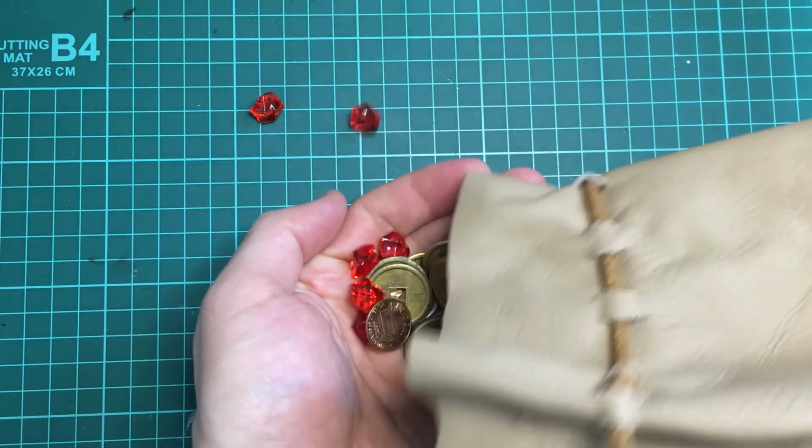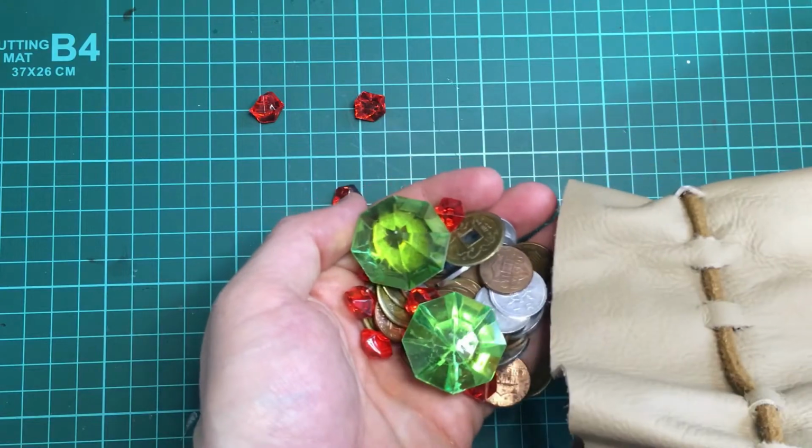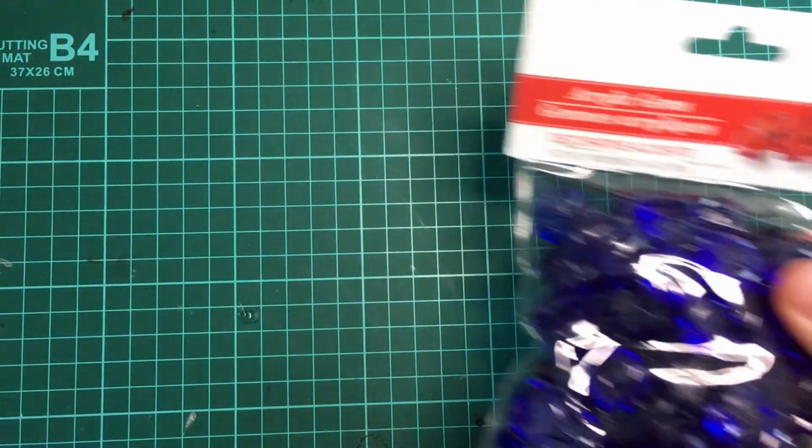Most of the pieces were bought from Amazon.com, but some were bought from the dollar store, like these gems. Just be creative.